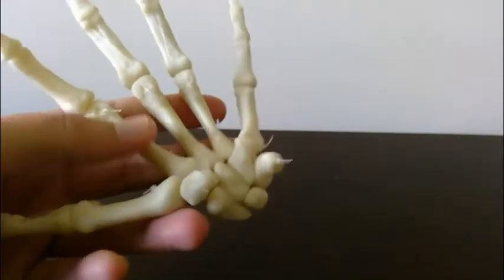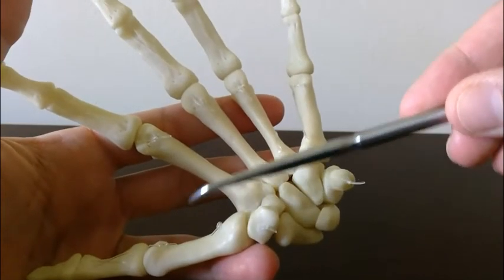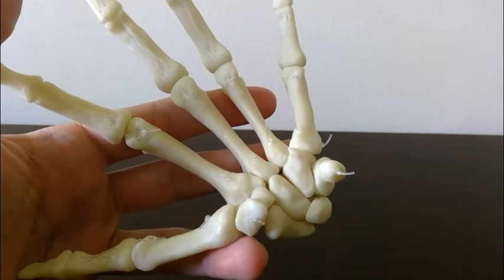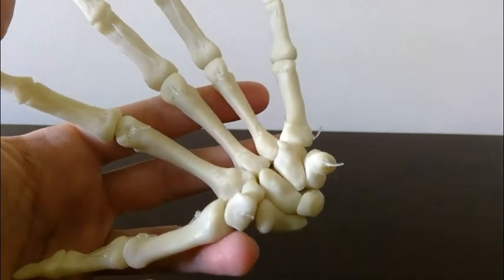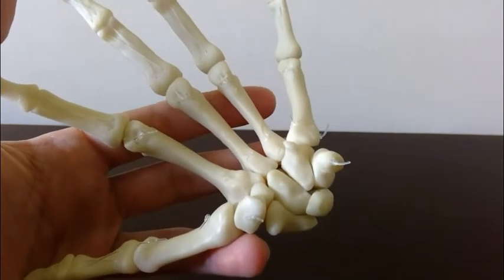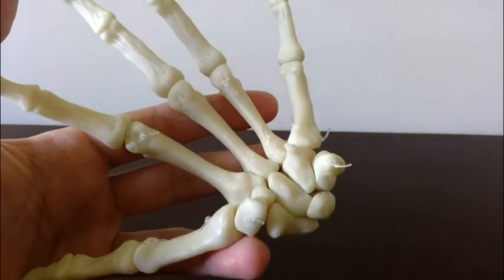Next, we'll take a look at the metacarpals. The metacarpals, these ones here, are the bones of the palm of the hand, and they are distal to the wrist bones. So the word meta in them means beyond. So literally these bones are beyond the carpal bones. There are 5 metacarpals per hand.